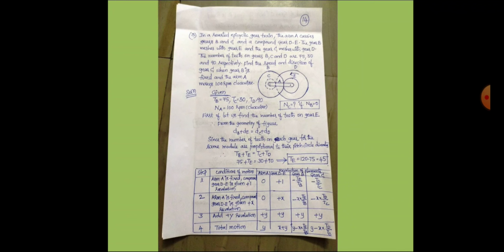Now read the statement and note down the given things. So it is a reverted epicyclic gear train. Number of teeth on the gears B, C and D are given. Therefore, TB is equal to 75, TC is equal to 30 and TD is equal to 90. And he is asking to find the speed and direction of gear C. Means NC is equal to what?